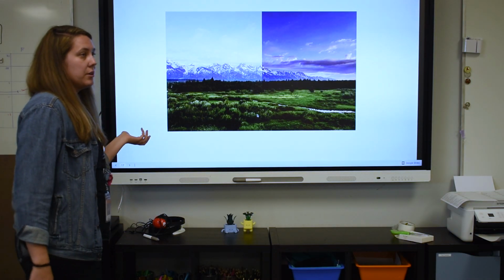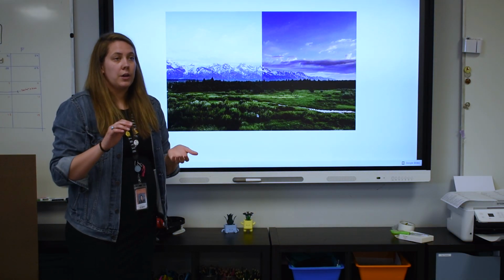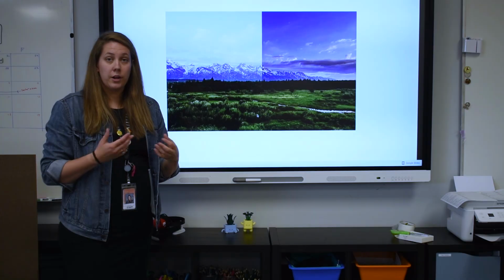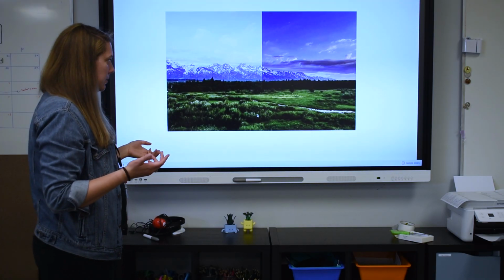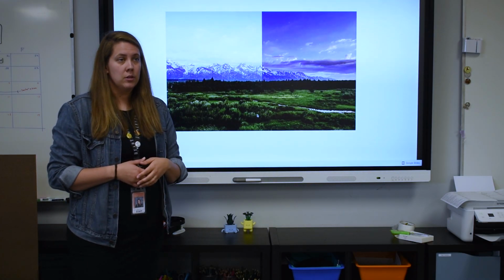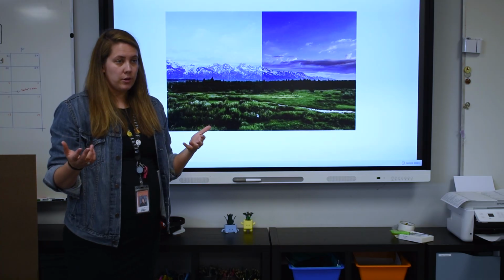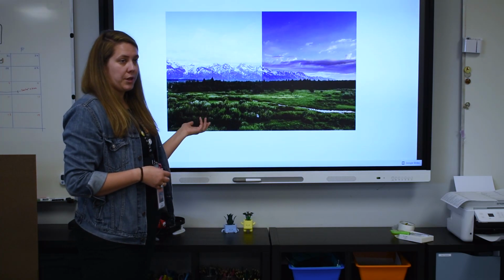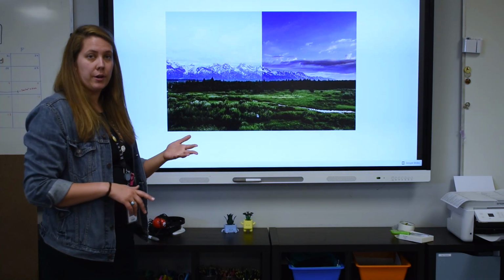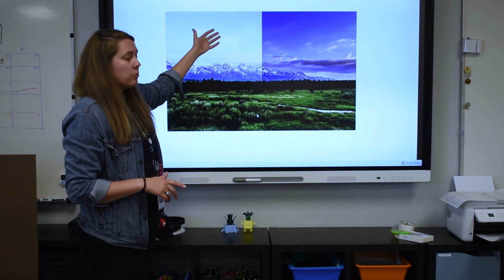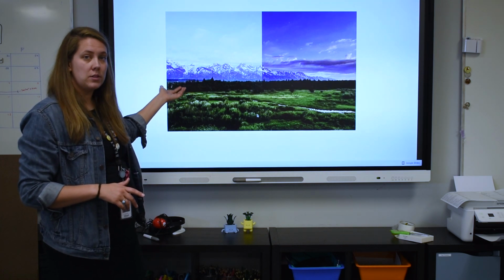Here's another example. Another reason that you want to have a good range of values, to have enough contrast in a photo with the lighting, is that if you don't have enough contrast, your photo can look washed out. So it could look dull or washed out. In this case, when it's washed out, you lack detail.